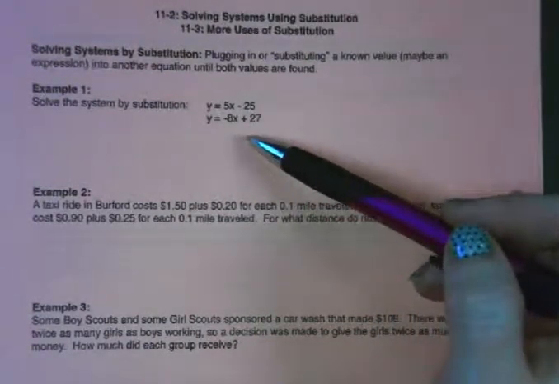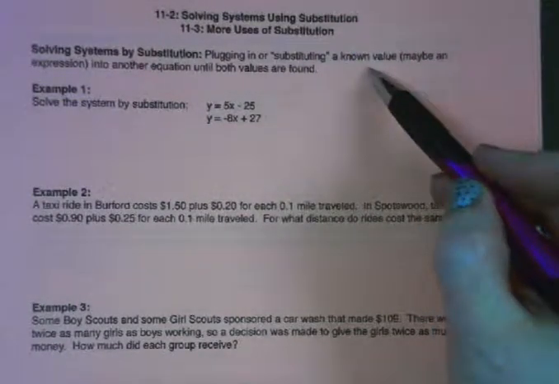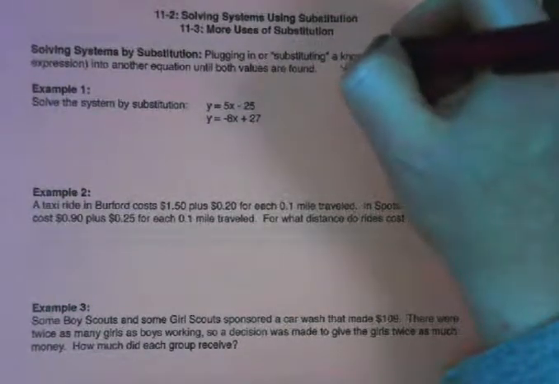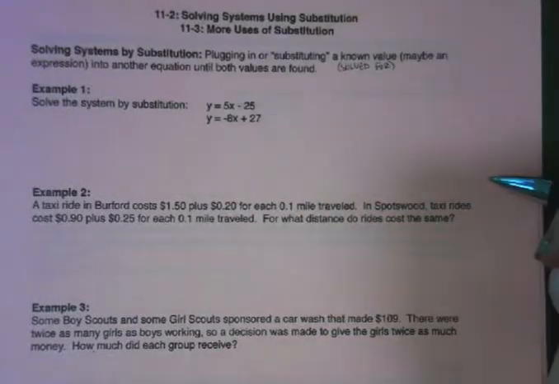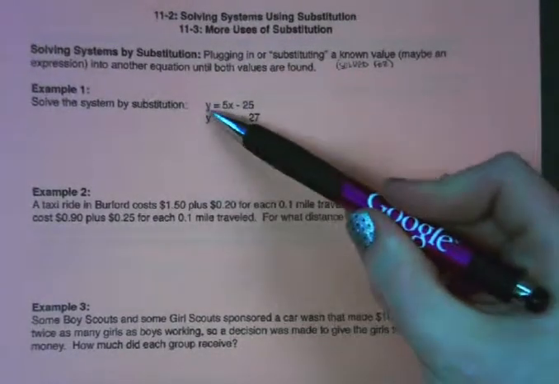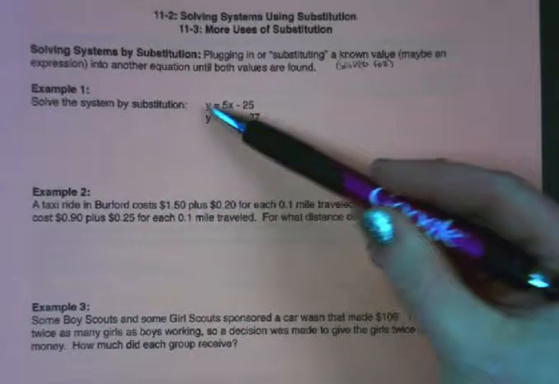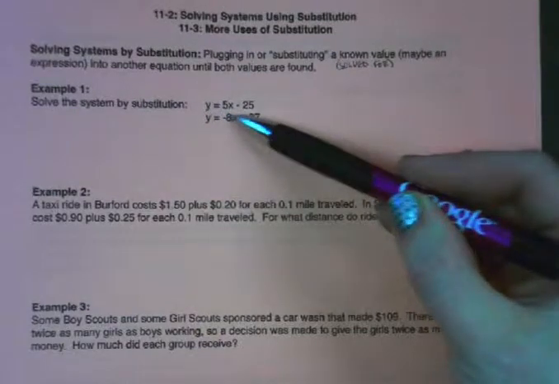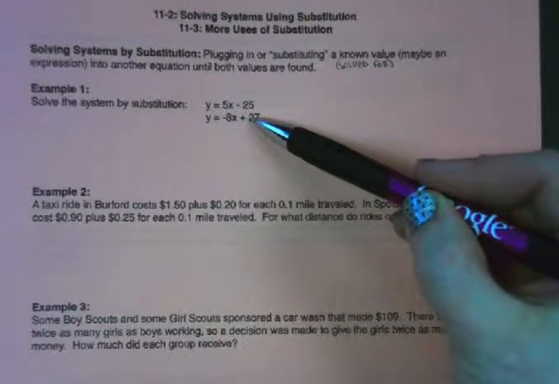Okay, so let's try one system that's already written for us. We don't have to do the writing, it's just there for us. So we want to find this known value. Known value means that it's already solved for. And I see that y is solved for in both of them. If y is equal to this and y is also equal to this, what do we know about these two pieces?